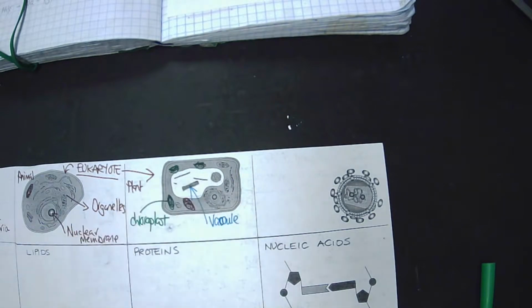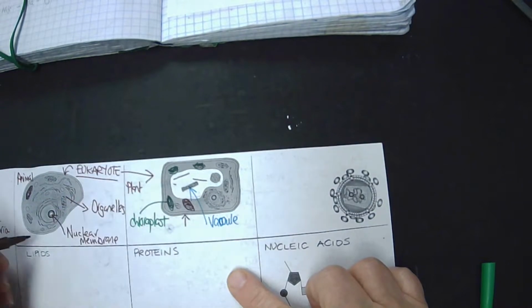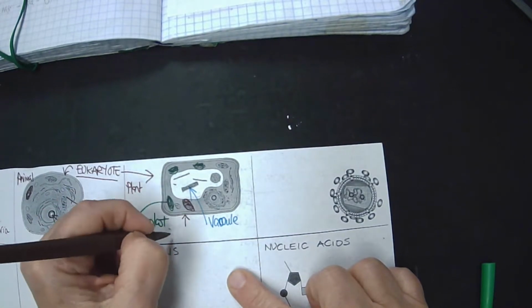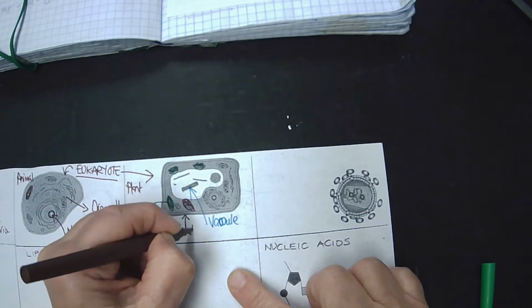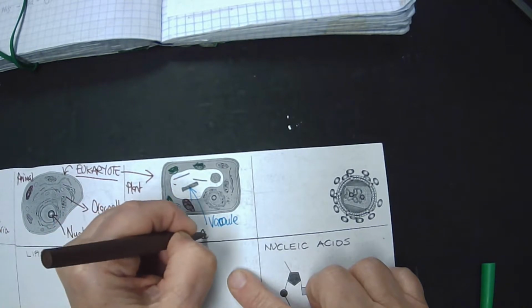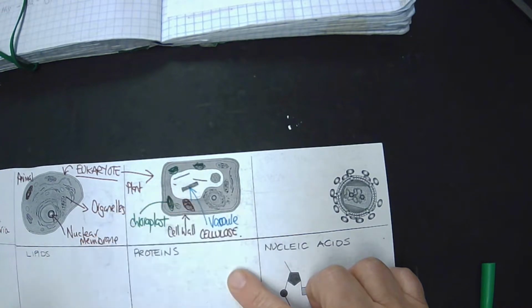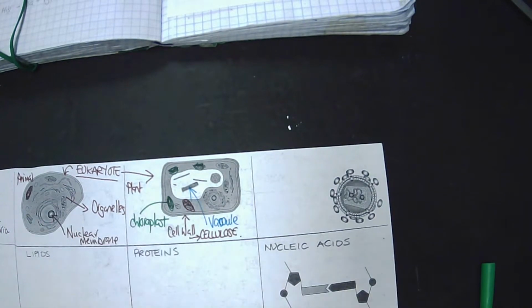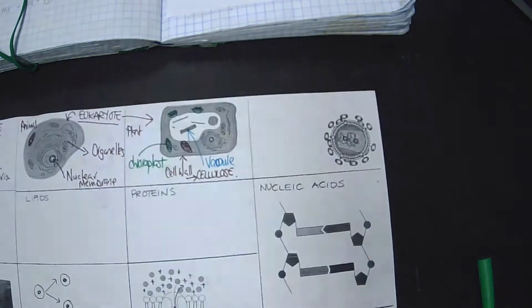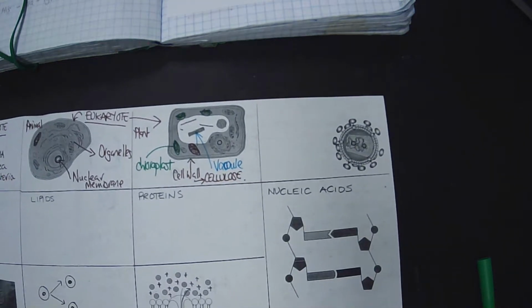vacuole for storage. And the other big thing that makes this a plant cell is this thing on the outside. They both have a cell membrane, but only plant cells have a cell wall, and that cell wall is made out of cellulose, which is a type of carbohydrate, a structural carbohydrate that glucose can get converted into for the outside of the cell.